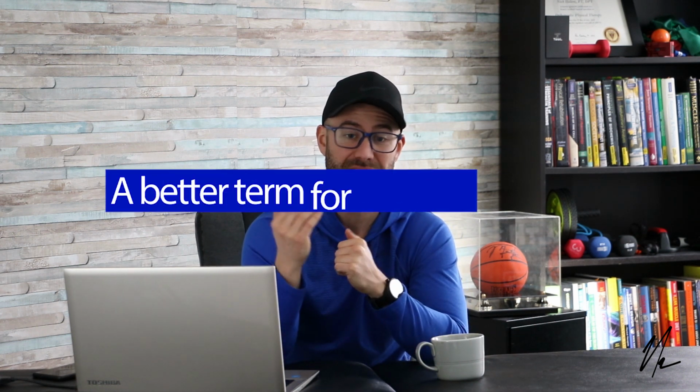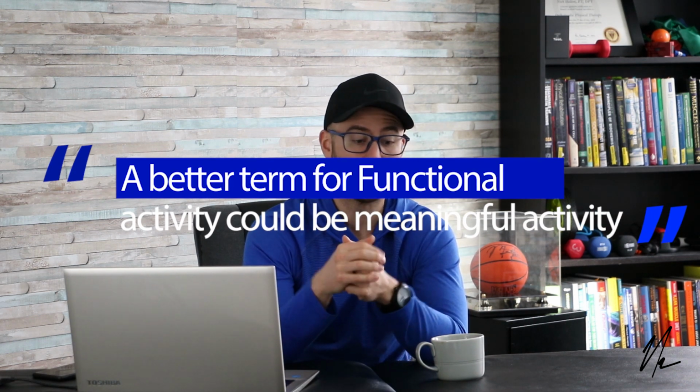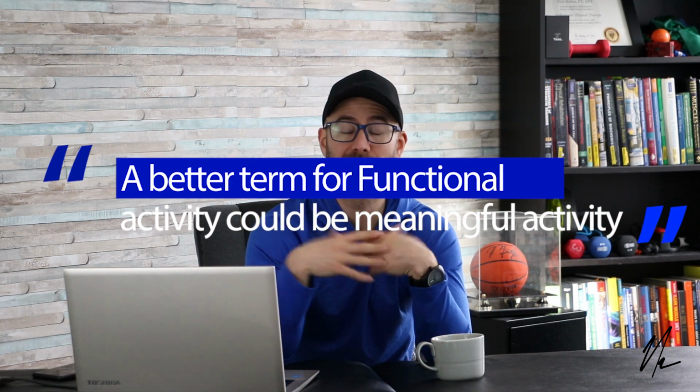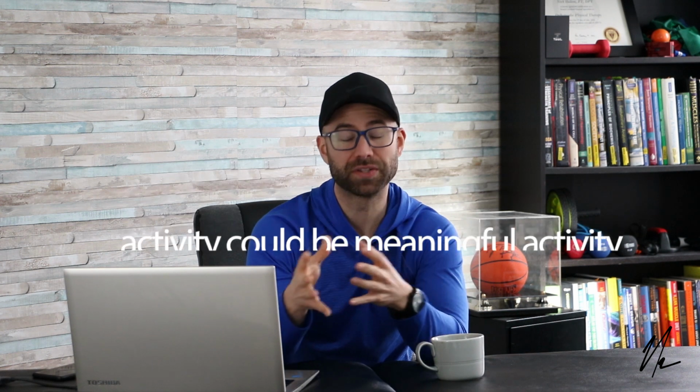Those two individuals, the evaluation is going to look very different, but we're going to have similar thoughts in mind in terms of the functional tests, or you could call them meaningful activities. I think that's probably a better way to put it. What is meaningful to that person? It could be, again, going up and down the stairs, or it could be putting 225 on their back for a squat. But that's sort of where we dive into the differences in between individuals.